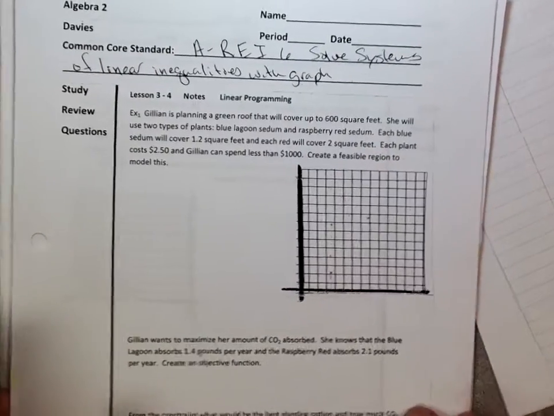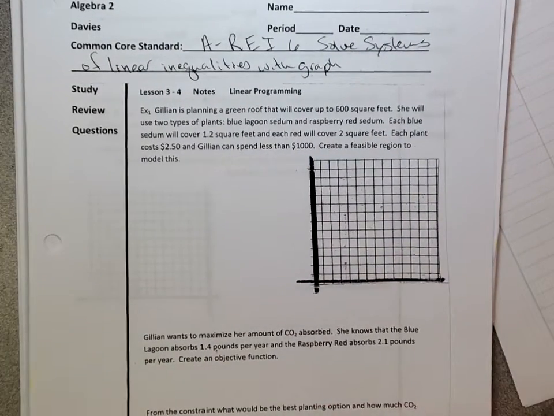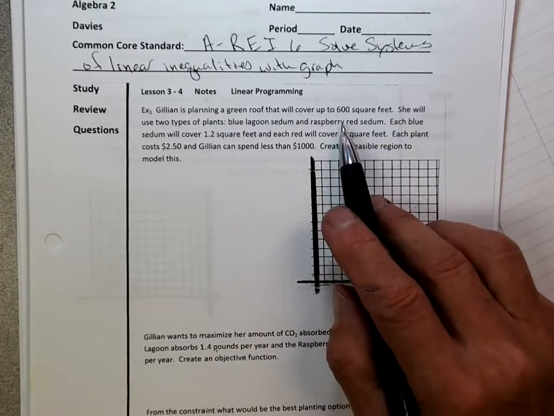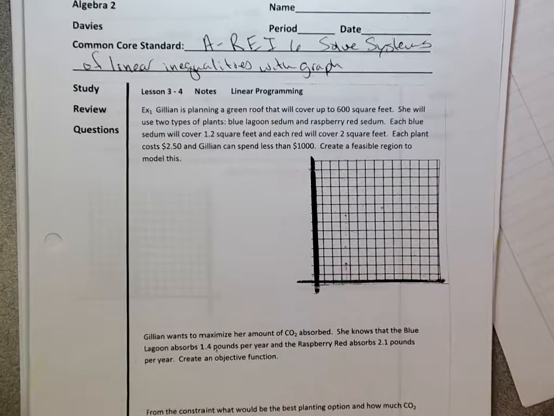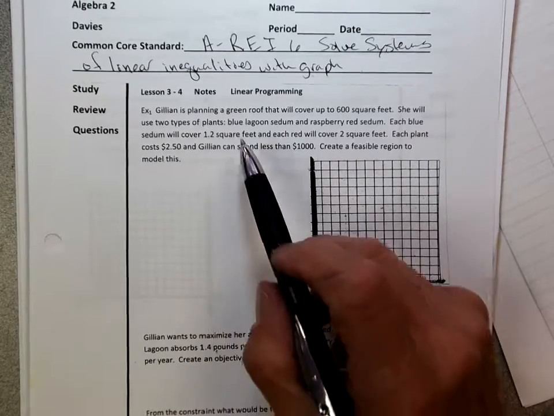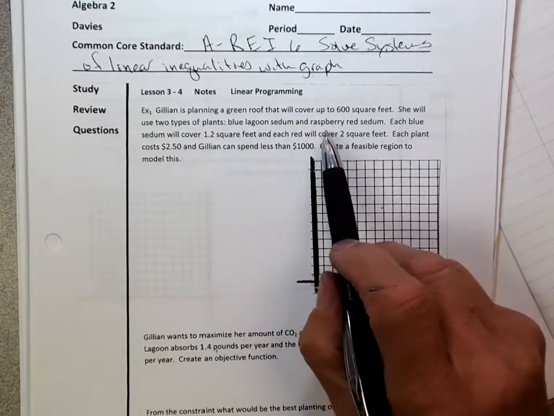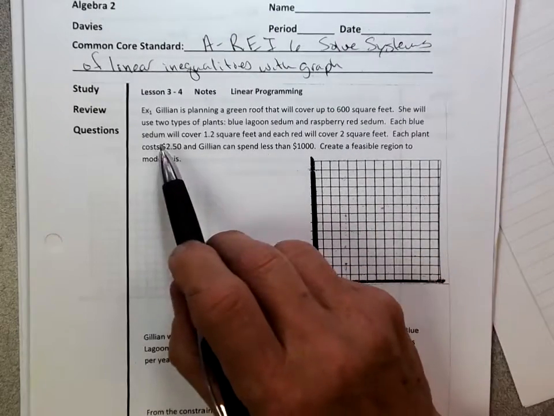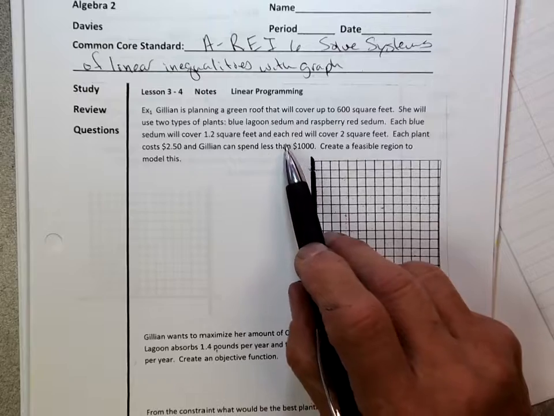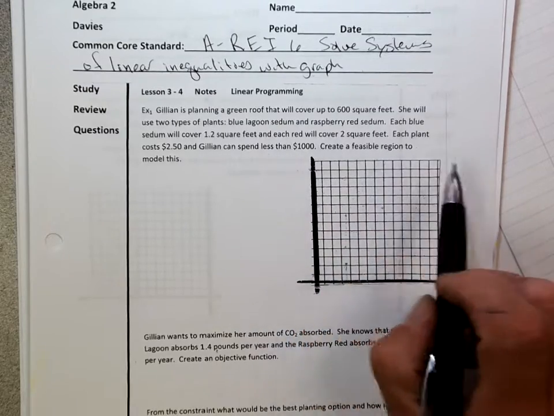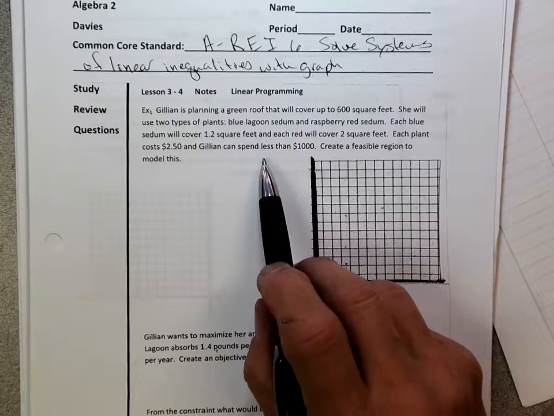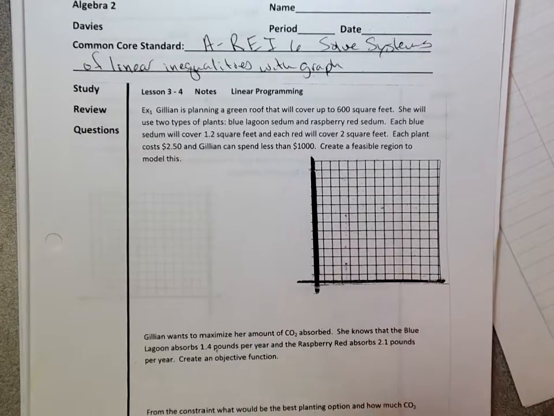Jillian, it's not Gillian. Jillian, that does sound like a girl's name. So Jillian is planting a green roof that will cover 600 square feet. She'll use two types of plants. So she went to the store and she found Blue Lagoon and Raspberry Red Sedum. Each blue sedum will cover 1.2 square feet and each red will cover 2 square feet. Each plant costs $2.50 and Jillian can spend no more than $1,000, okay? Create a feasible region to model this.